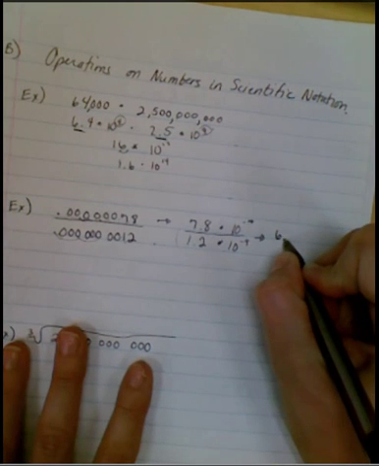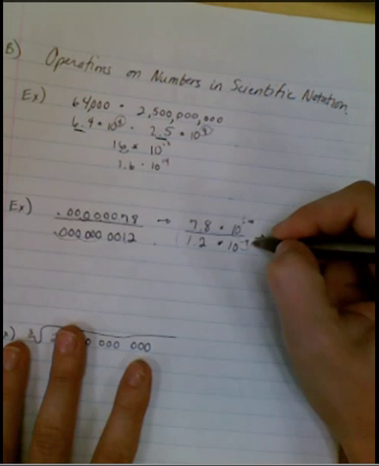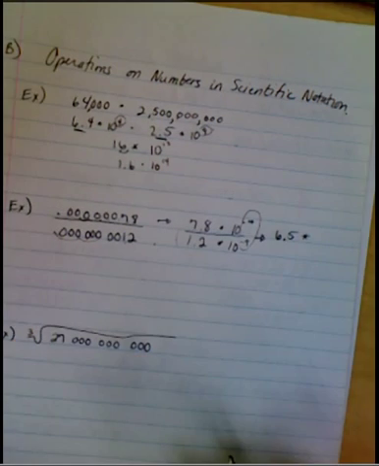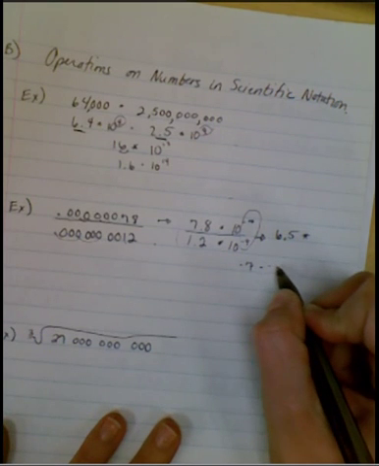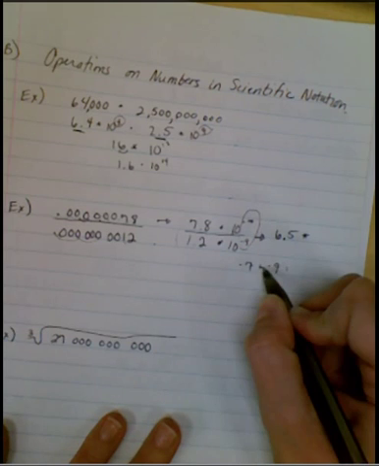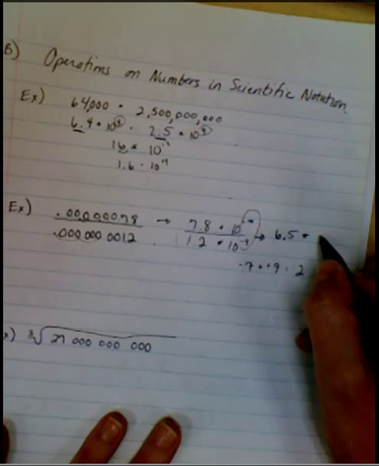So 6.5 times, remember we subtract our exponents here. So negative 7 minus negative 9, this becomes plus, which is a 2. So this is going to simplify to 10 to the 2nd.